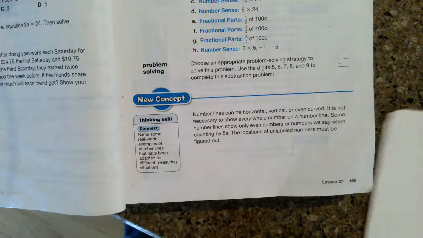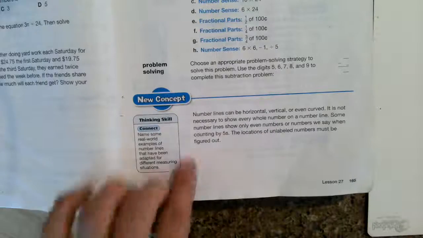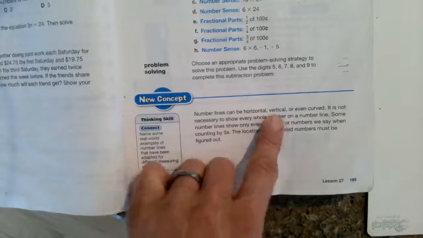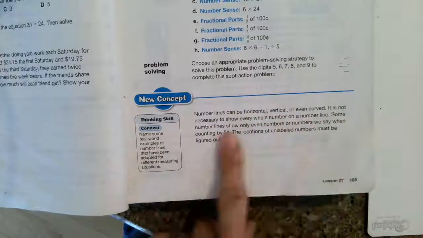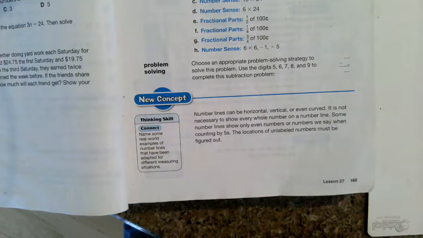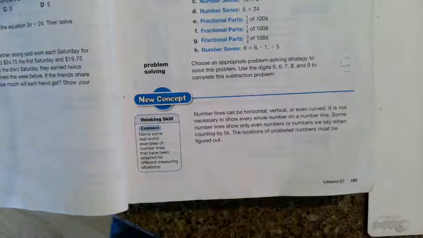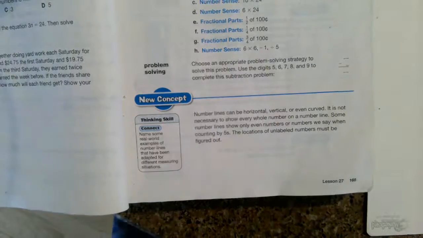Today's lesson, we're going to teach a little bit different than on the board at school. We'll have a little whiteboard here on the counter. Number lines can be horizontal, vertical, or even curved. It is not necessary to show every whole number on the number line. Some number lines show only the even numbers. Some number lines show when we count by fives. The location of unlabeled numbers must be figured out.